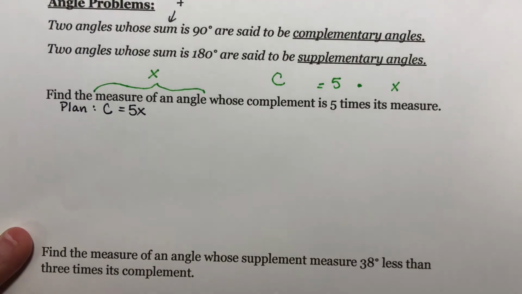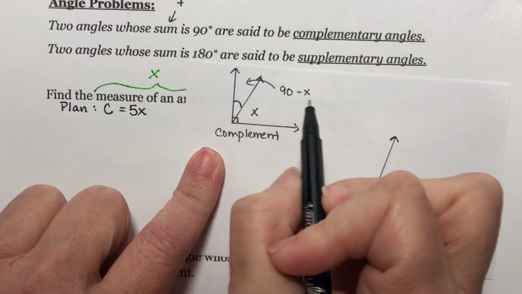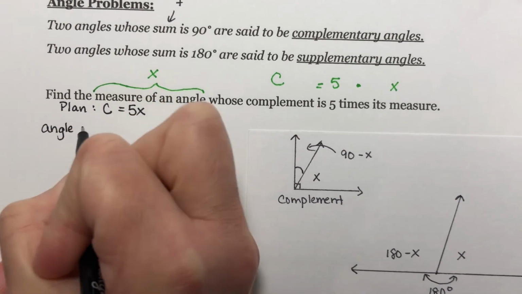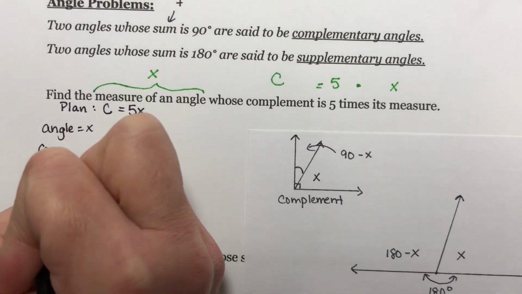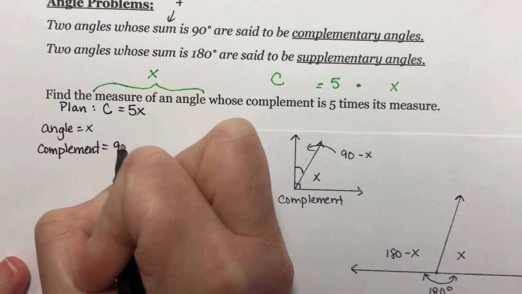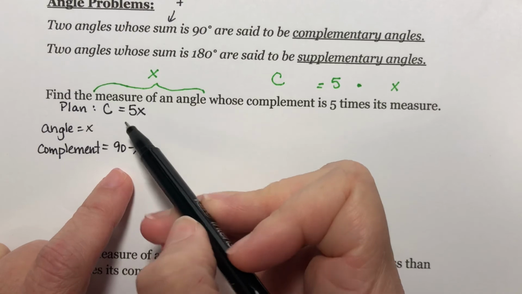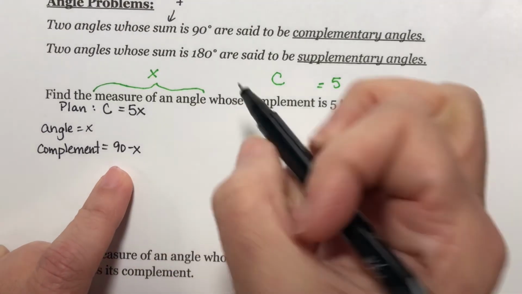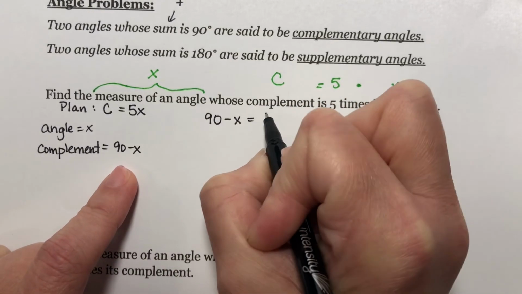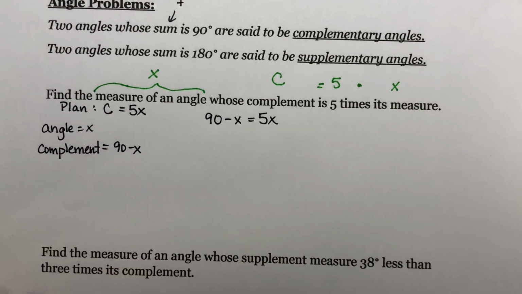Okay, now like I said, every single time you're looking for a complement, the other part is 90 minus x. So if my angle that I'm looking for is x, then the complement is going to be 90 minus x. Now, just like we did on the previous problem, I'm going to look at my plan and my complement is 90 minus x. I'm going to put that right in that spot. The equation I need to solve is 90 minus x equals 5x. And if I can solve this, I know what my original angle is.